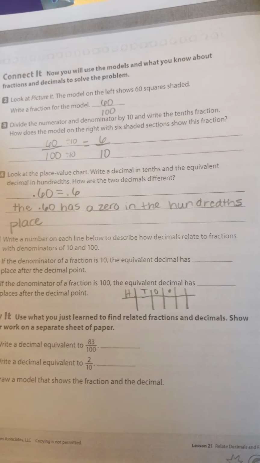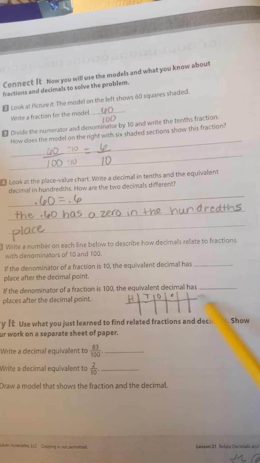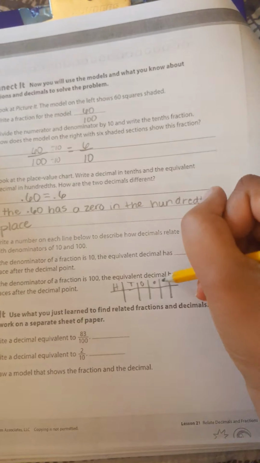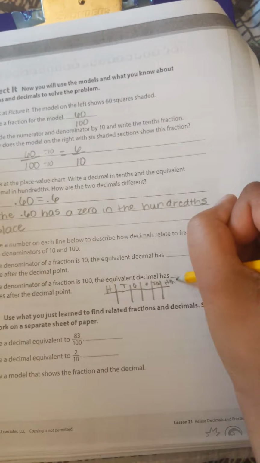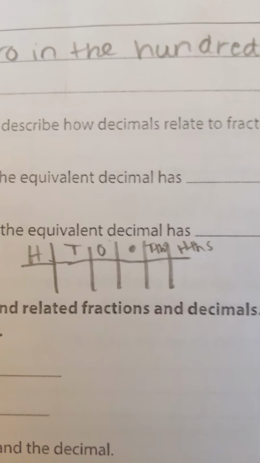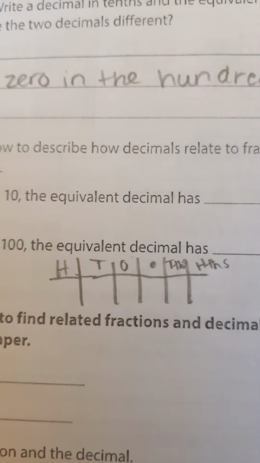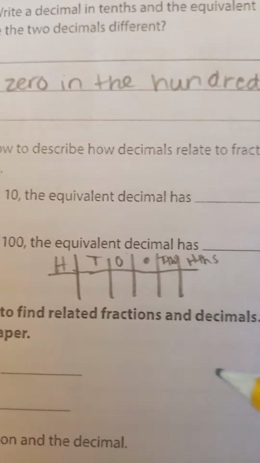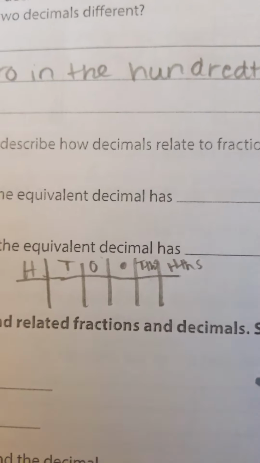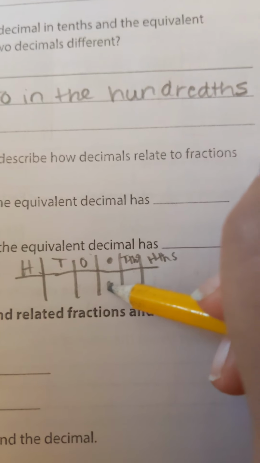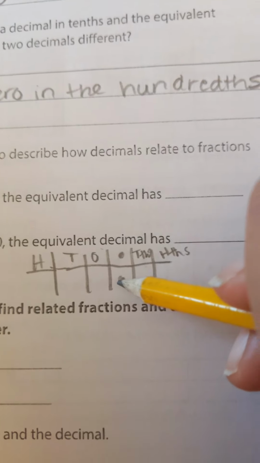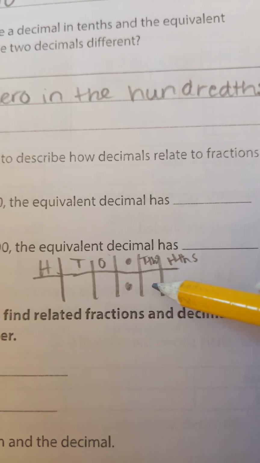If we're talking about hundredths, we're on the other side. So here's your tenths. Here's your hundredths. If the denominator of a fraction is 10, the equivalent decimal has how many places past the decimal point? Well, if your decimal point is here, and we're talking about tenths, how many places past the decimal point? 1.